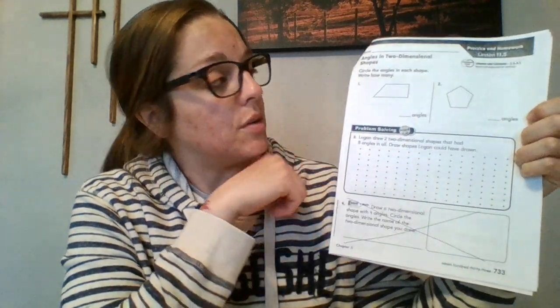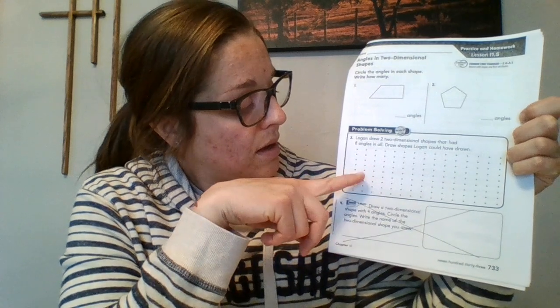So page 733, number 1 and number 2. Circle the angles in each shape, write how many. So make sure you're circling the angles and then write how many on the line. Number 3, Logan drew 2 two-dimensional shapes that had 8 angles in all. Draw shapes Logan could have drawn.